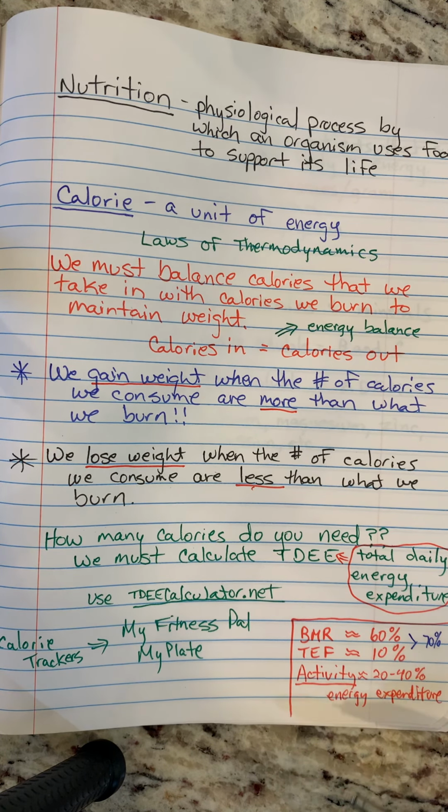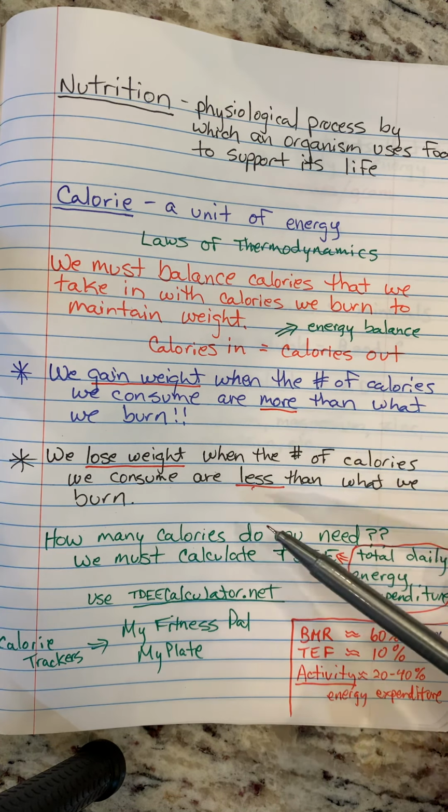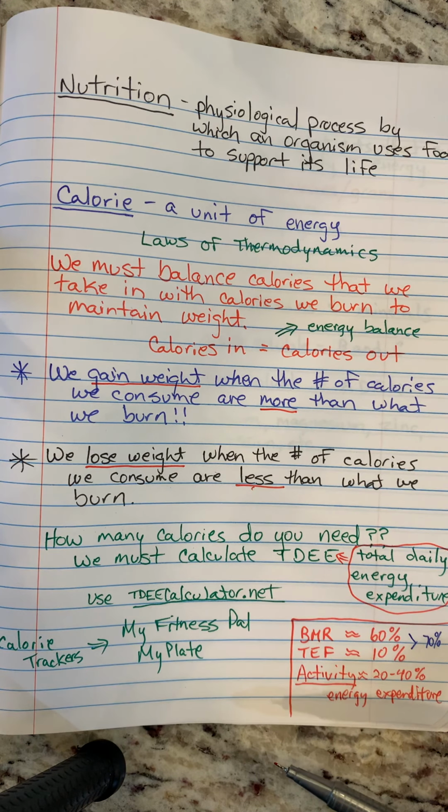And the wild card here, the variable part of this, is the activity. That's about 20 to 40% of your energy expenditure. This is the part that you can control by exercising. You will lose weight when the number of calories we consume are less than what we burn, or you burn more than you consume, however you want to word it. But that's basically what it is.